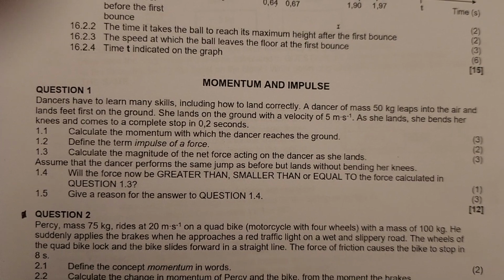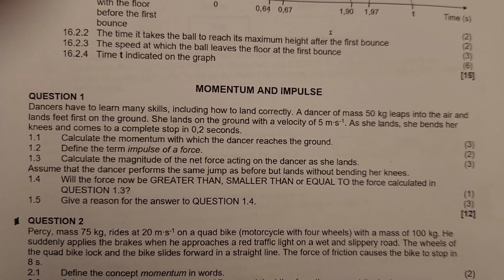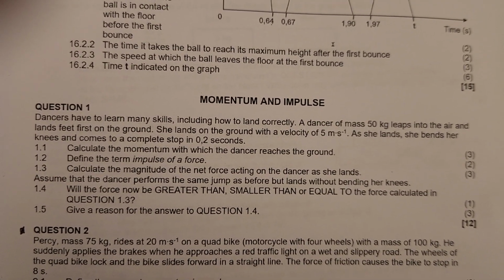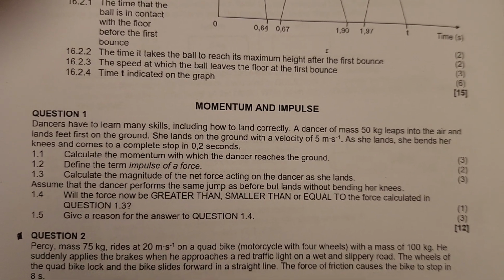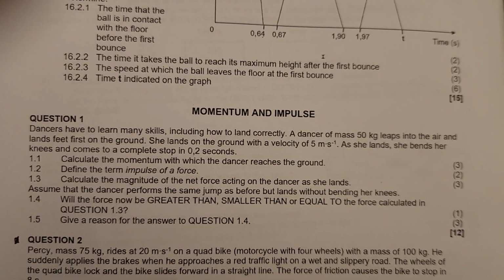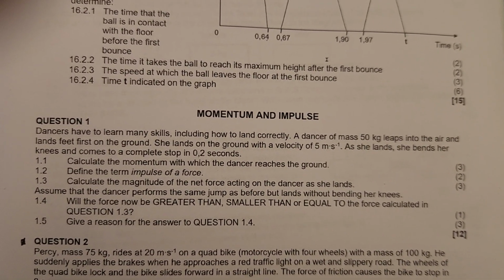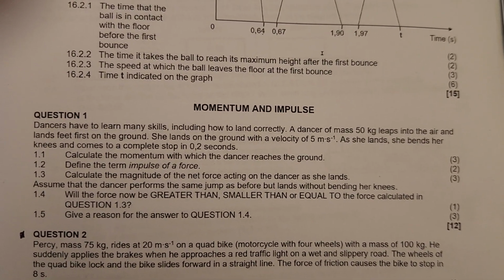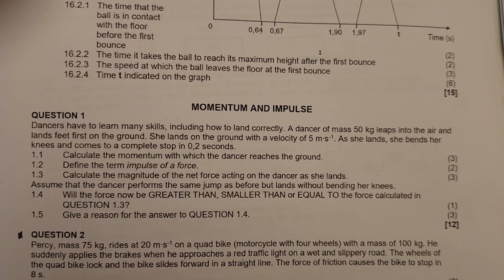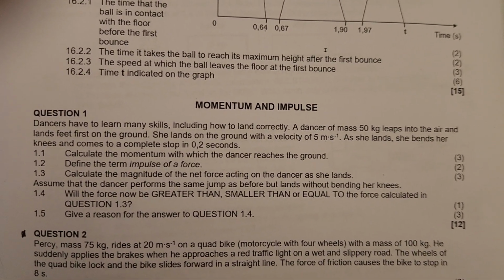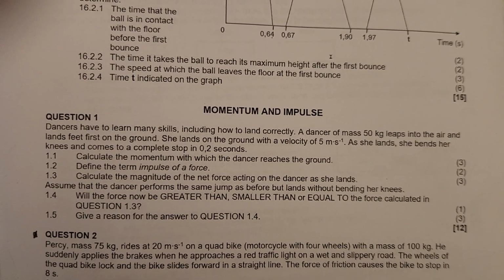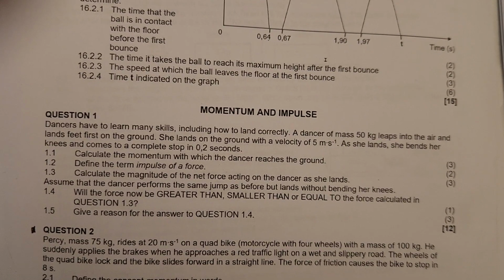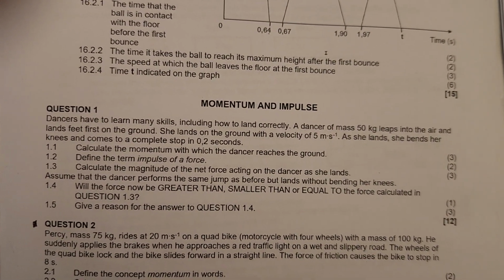They say dancers have to learn many skills, including how to land correctly. A dancer of mass 50 kilogram leaps into the air and lands feet first on the ground. She lands on the ground with a velocity of 5 meters per second. As she lands, the velocity of 5 meters per second will be the initial velocity, 5 meters per second.